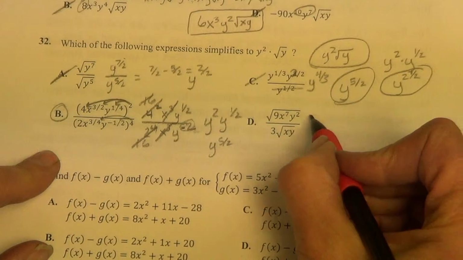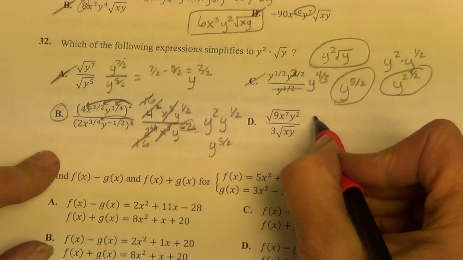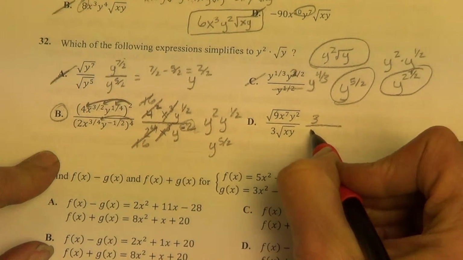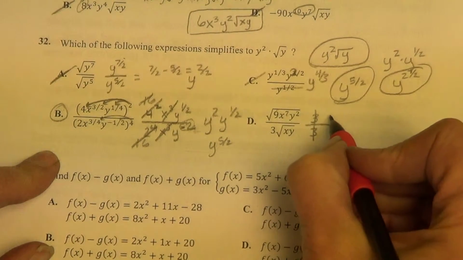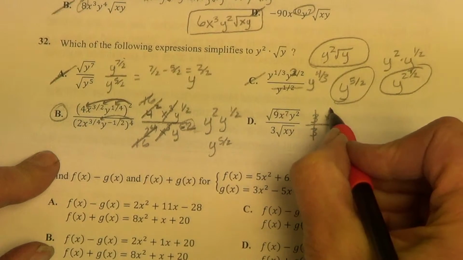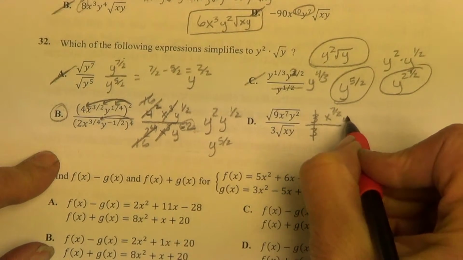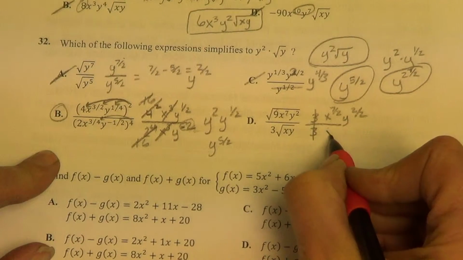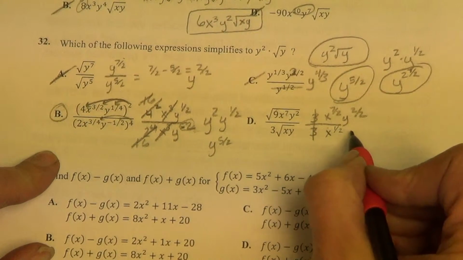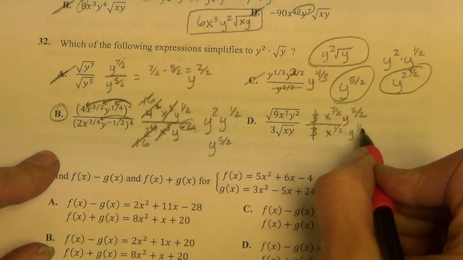This one, we have square root of 9, which would be 3, over 3, those wipe out. X to the 7/2, y to the 2/2, x to the 1/2, y to the 1/2.